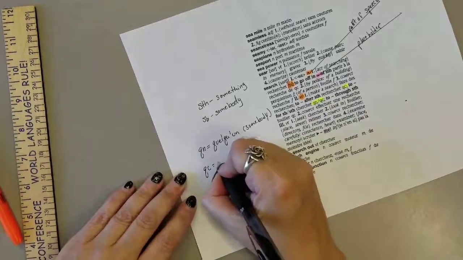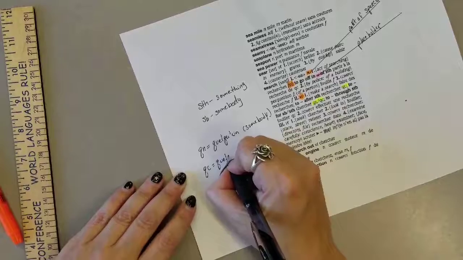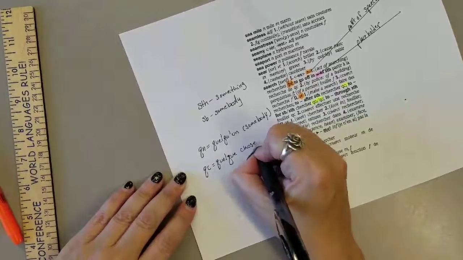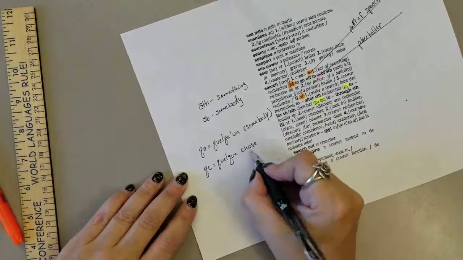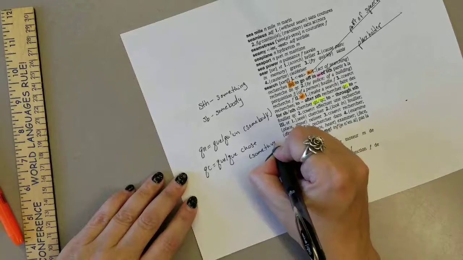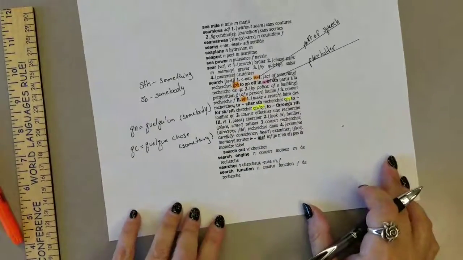And QC is quelque chose, which is one of my favorite words in French to say because it's so much fun. Quelque chose, which is actually 2 words, and that means something. Okay?